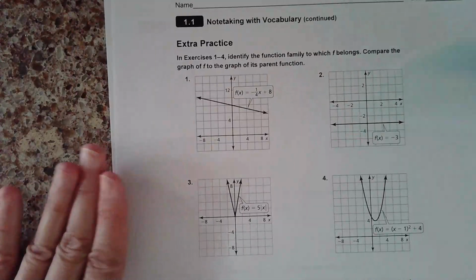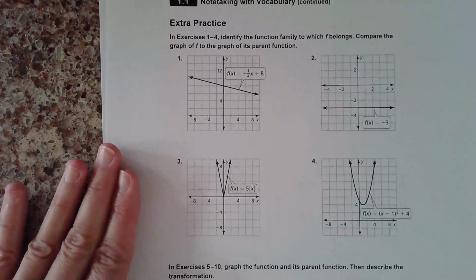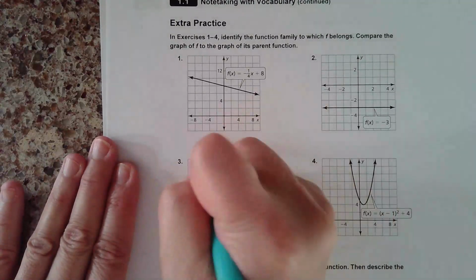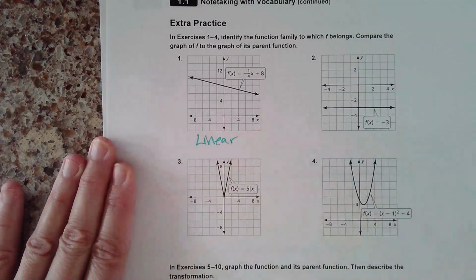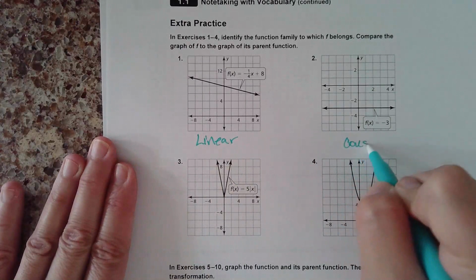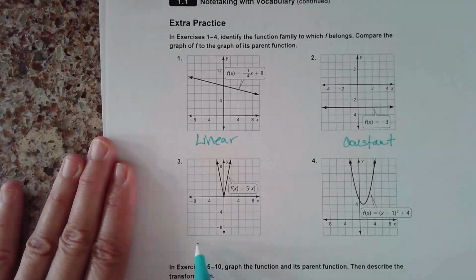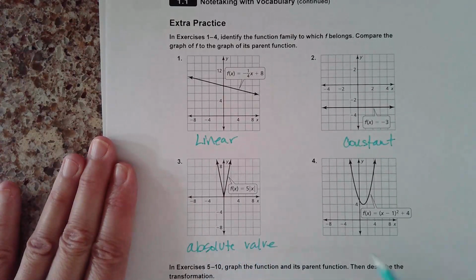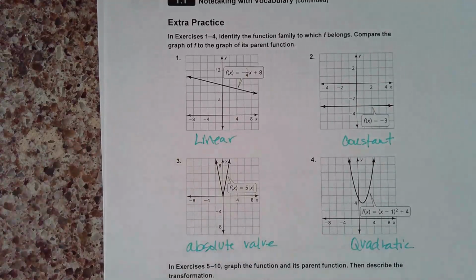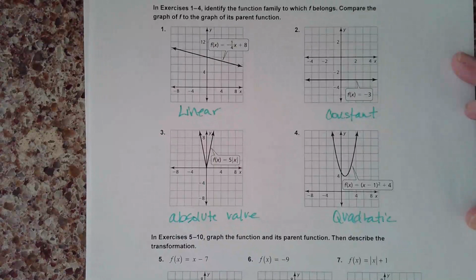What I want you to do is get in the habit of noticing the type of graph for each type of function. You should recognize that this is linear. This one's a constant. This one's absolute value because it has that V shape. And then finally, this one's a quadratic. So it's going to be important that you recognize the function by the look of the graph. Those are your four basic ones that we're going to be talking about right now.